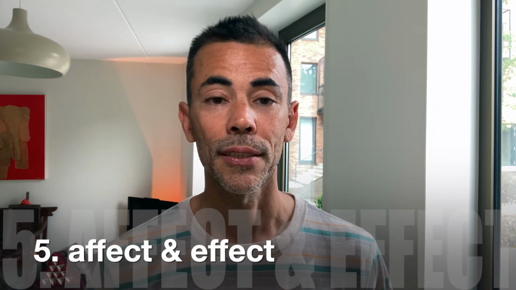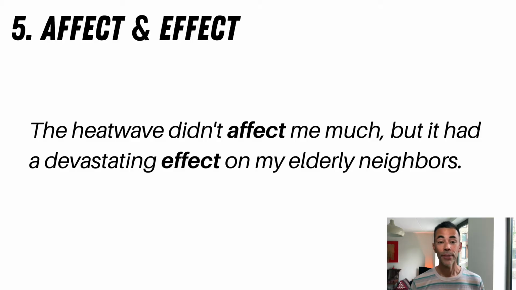Affect, effect. Now, these are two of the most commonly confused words in English. Here's an example using them both. The heat wave didn't affect me much, but it had a devastating effect on my elderly neighbors.